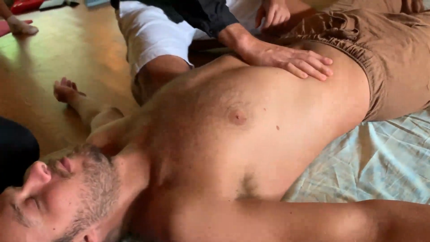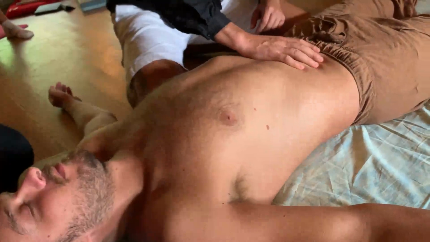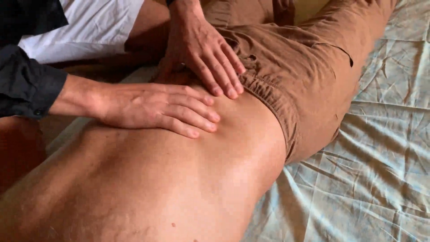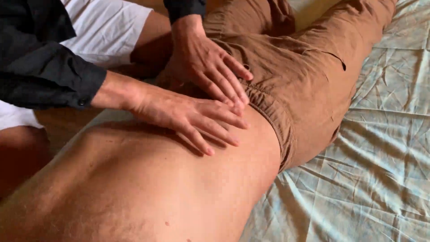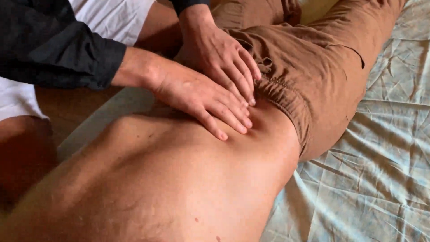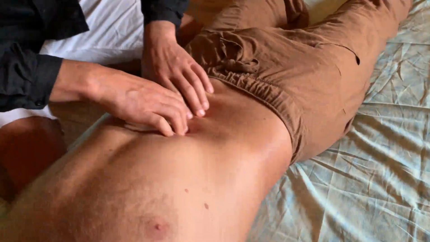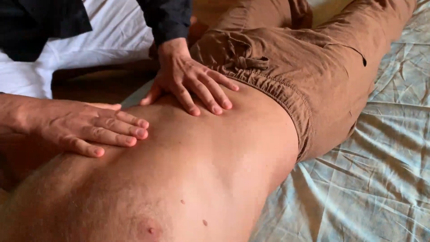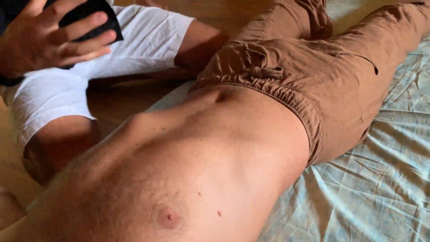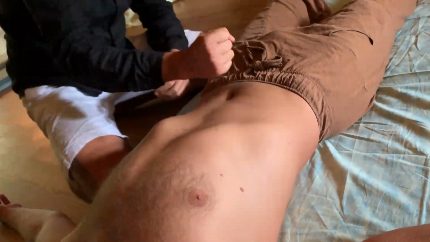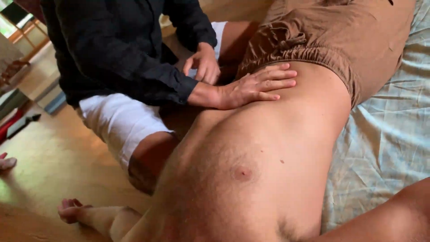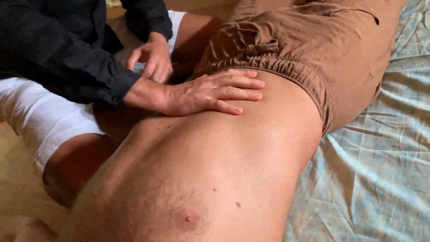The quality is water here. For some people it will be difficult to relax, they might still be really holding. So then you want to bring more gentle movements, and this is enough.